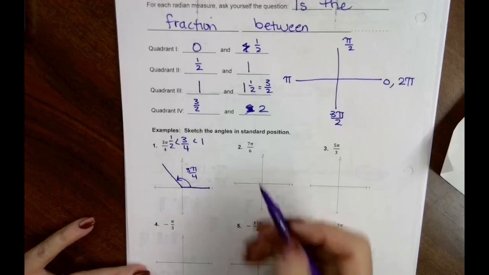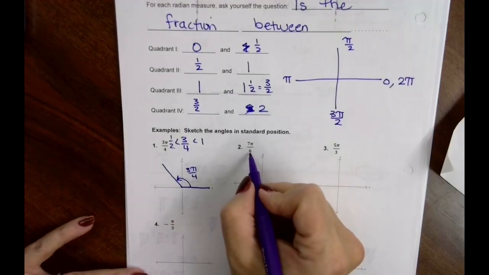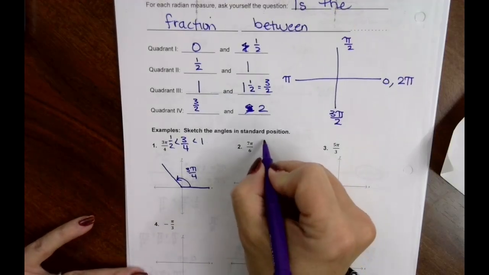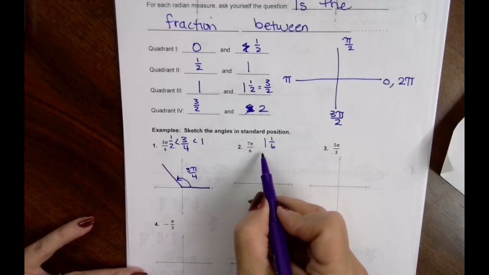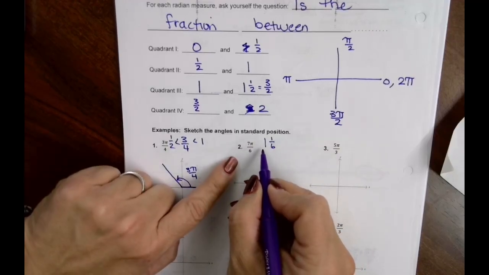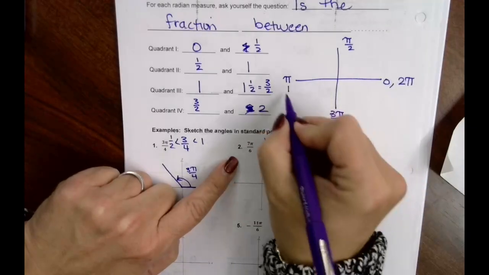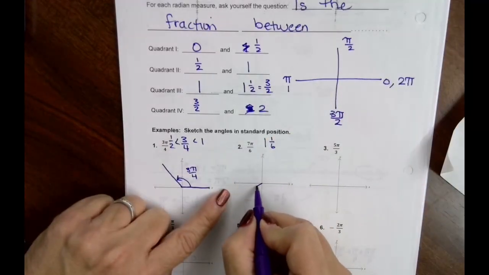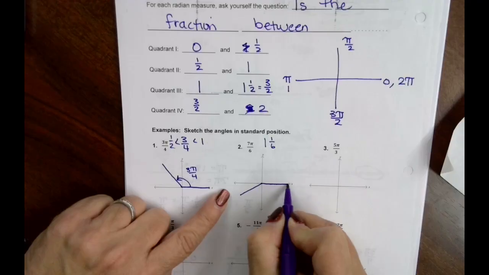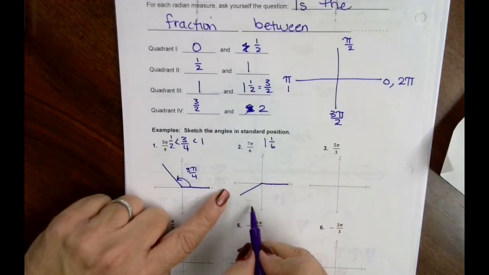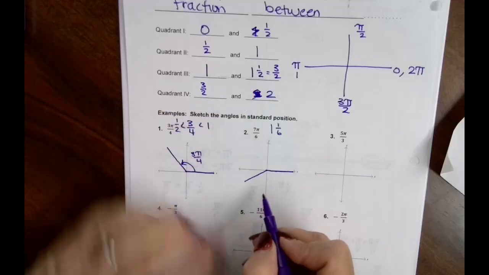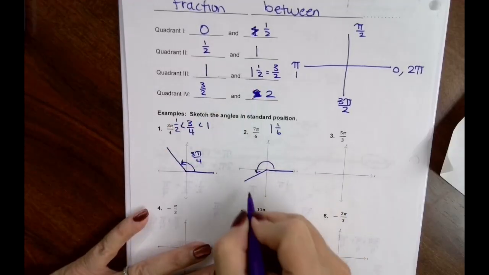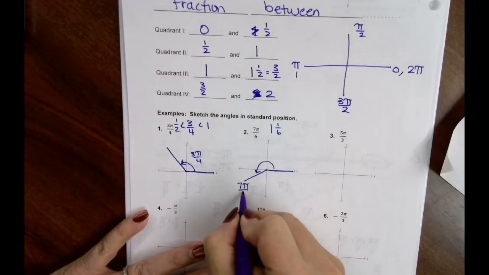Okay, I look at this next one, 7 over 6. Well, 7 over 6 is the same as 1 and 1/6, right? So I know that this is more than 1. So this is 1 right here. So it's more than 1, so it has to be in this quadrant right here, because it's not more than 1.5. It's between 1 and 1.5. So this is my angle right here, which is 7 pi over 6.